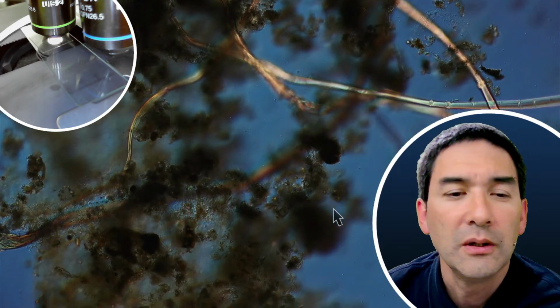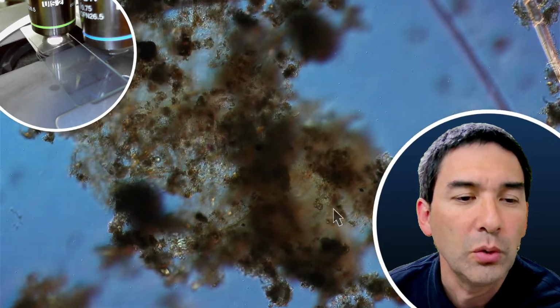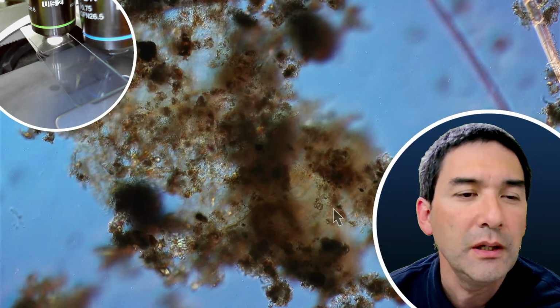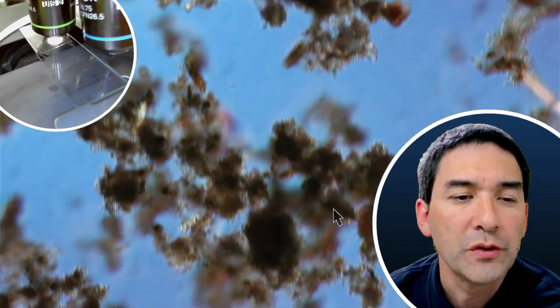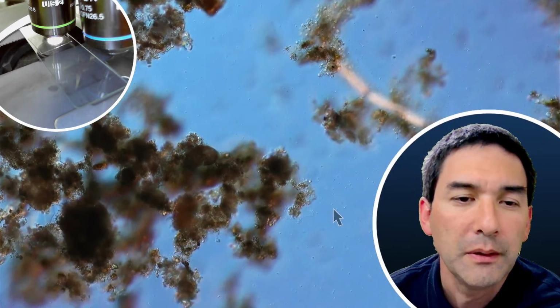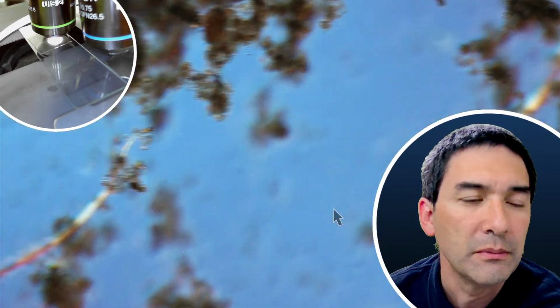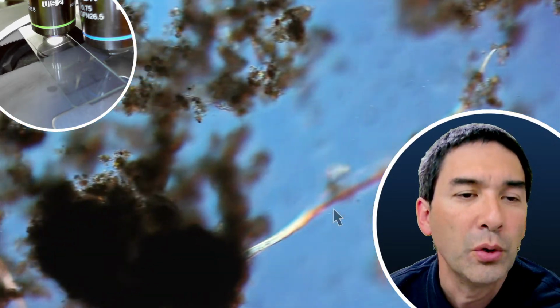Okay, so let's go through this here a little bit. Again, patience is always something that's necessary. And of course, lots of decomposing material, soil material probably. Rain probably carried some material to the surface of the snow.